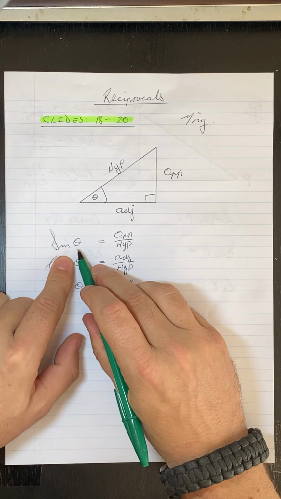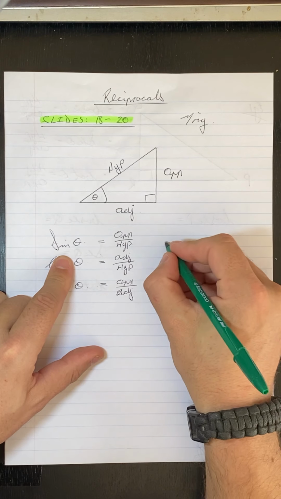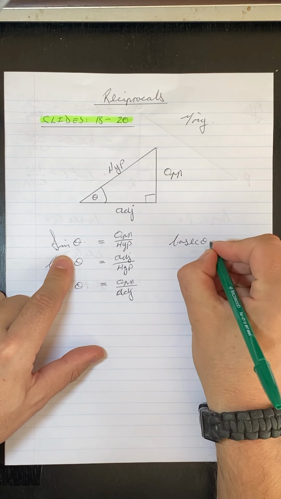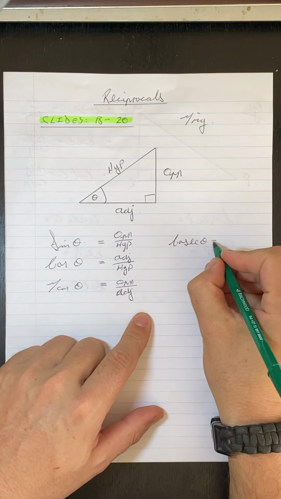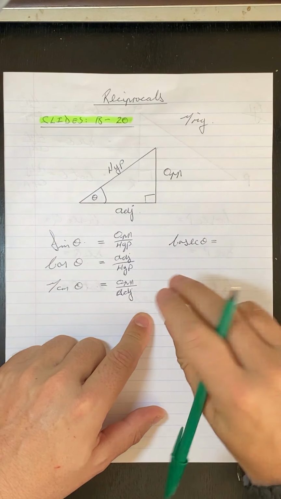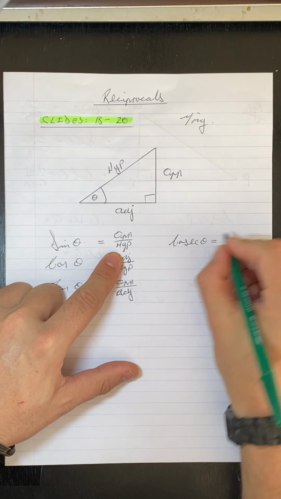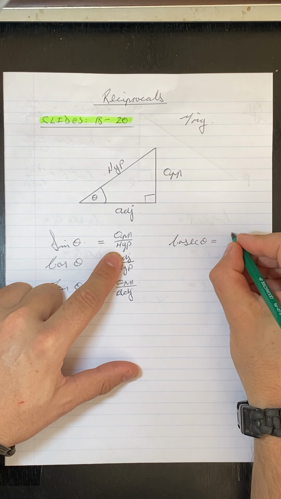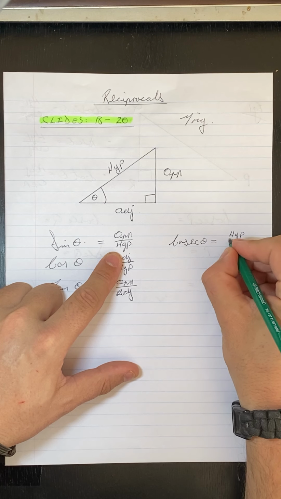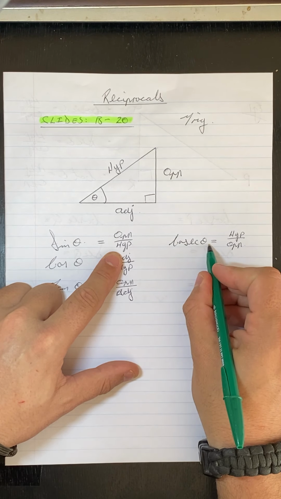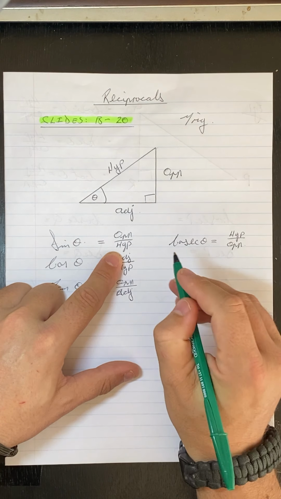Right, so now we've got reciprocals. The reciprocal for sine will be cosec. As I said, the reciprocal is just the opposite, so if we flip it around, the opposite of sine will be hypotenuse over opposite. So that is what cosec is. It's the reciprocal of sine.